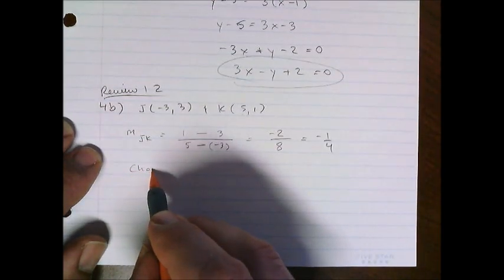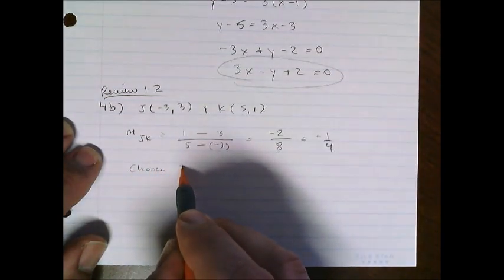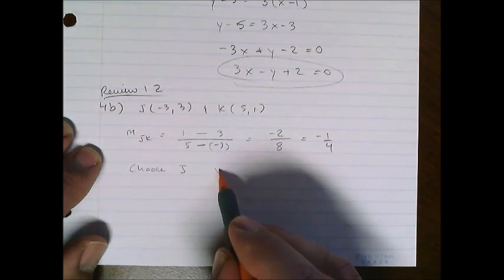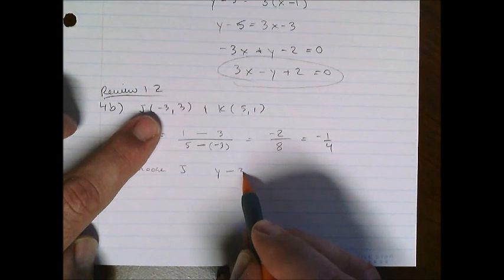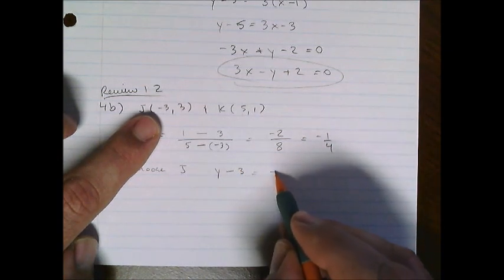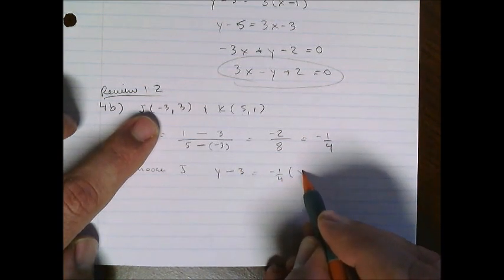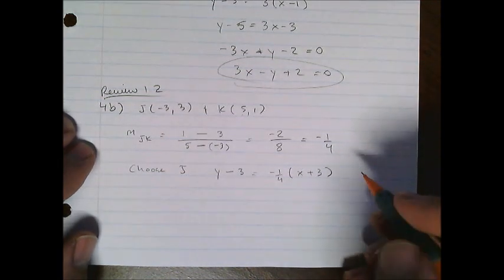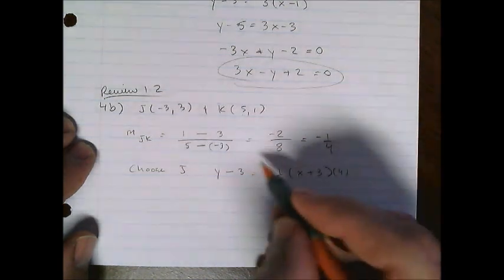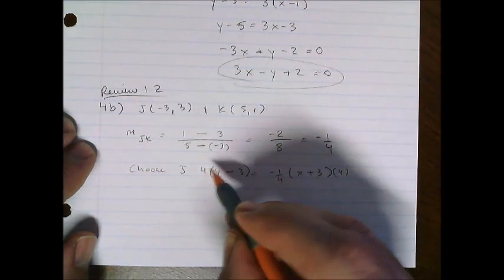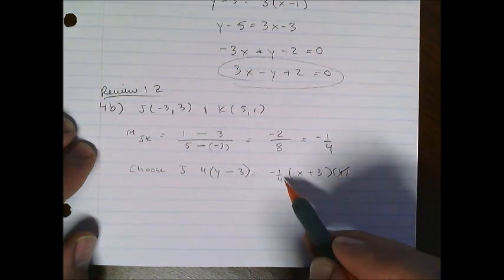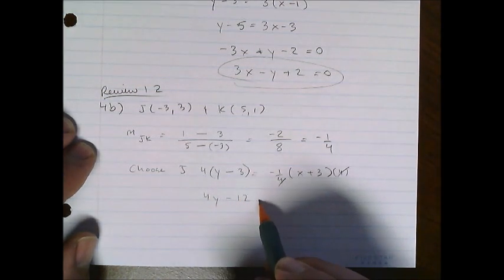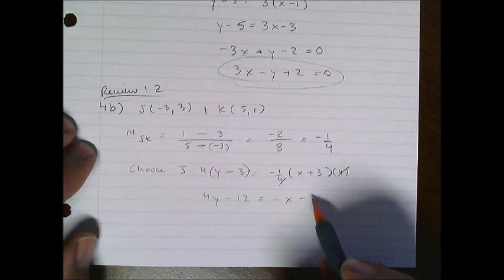So which one are you going to choose? I'm going to choose J. So then you plug it in: y minus 3 is equal to negative a quarter (x plus 3). We're going to rewrite it in general form, so times this by 4, this by 4. Why are we doing that? Because there's a fractional slope here. And so that's 4y minus 12 equals negative x minus 3.